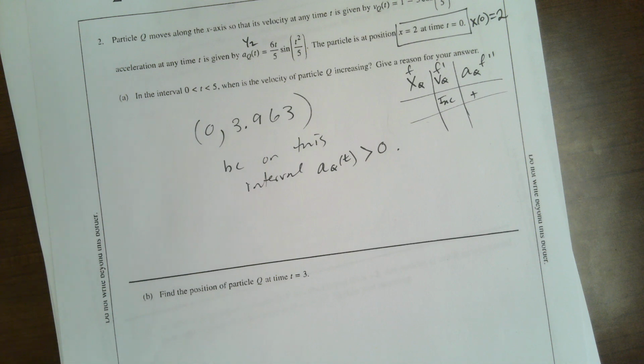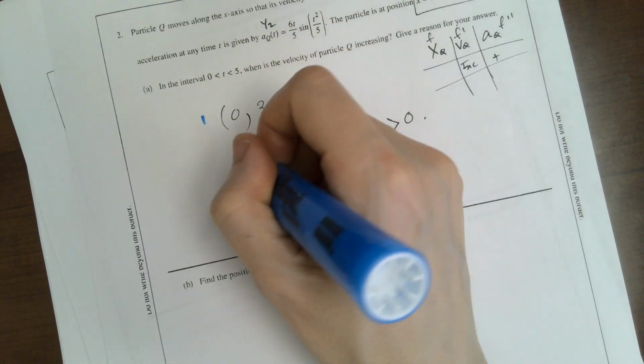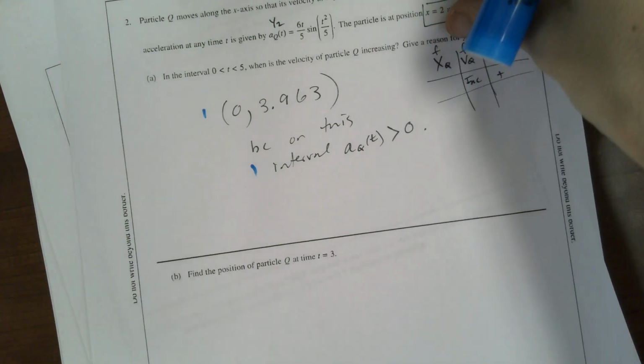How many points? This is round 2. 2 points. Okay. So 1 point for the interval and then 1 point for the explanation. Okay. Find the position of particle Q at time t equals 3.